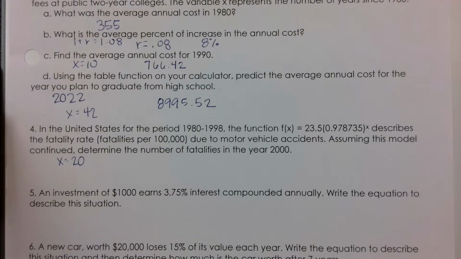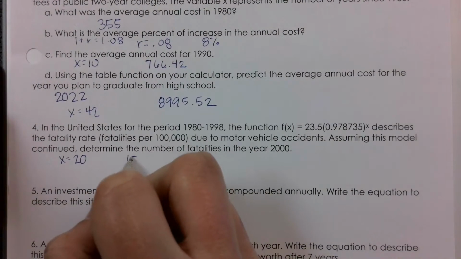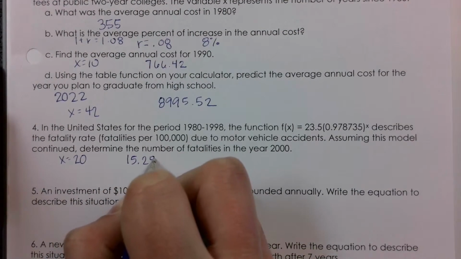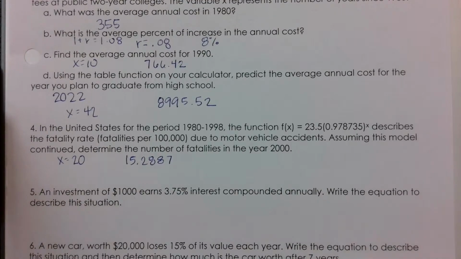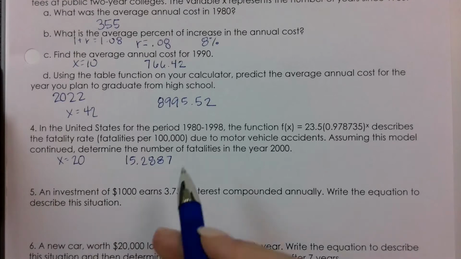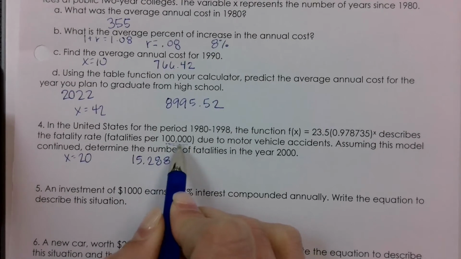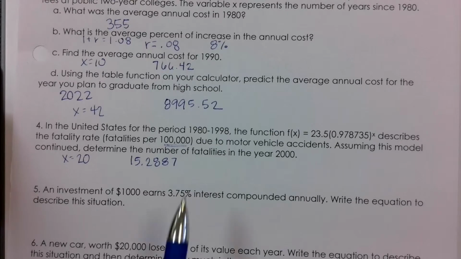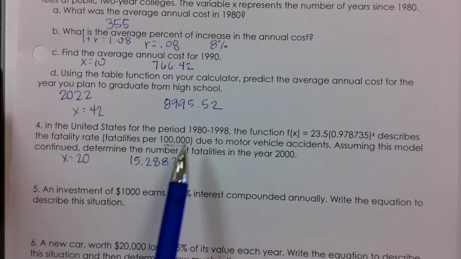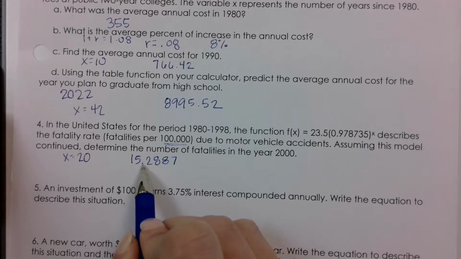So what did we end up getting from the calculator? 2887. So does that mean that there were 15 deaths in the year 2000? Is that what that means? So what did it say? That it's in 100,000? So how many zeros are here? 5. So that means you move your decimal place 5 times.